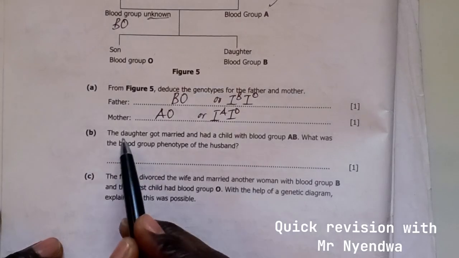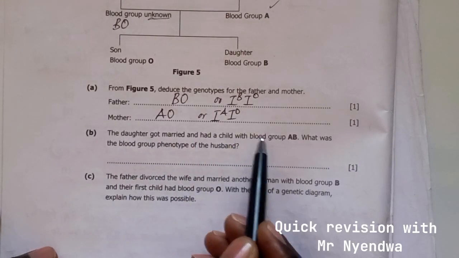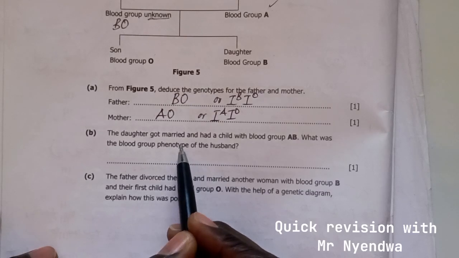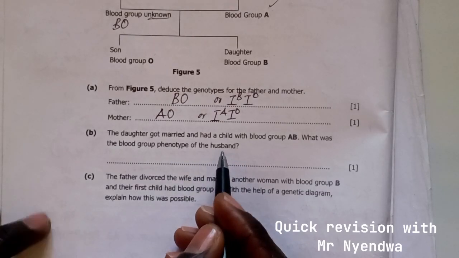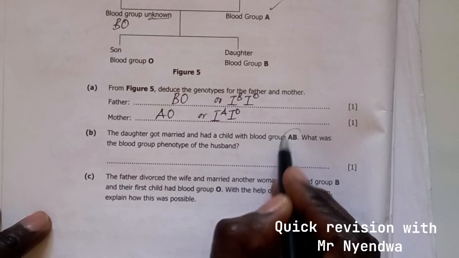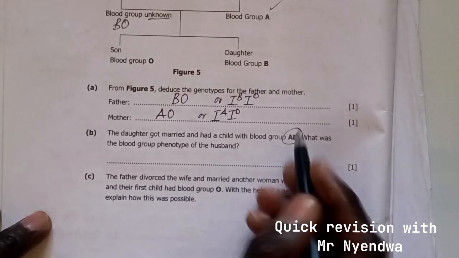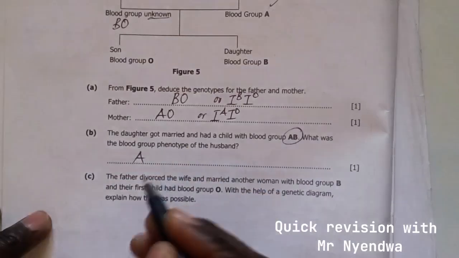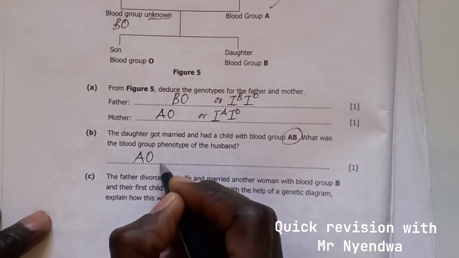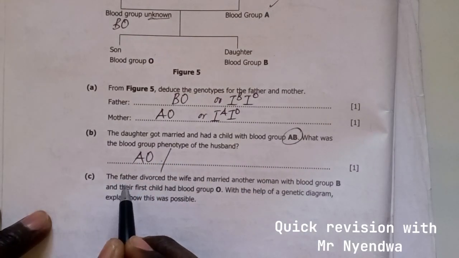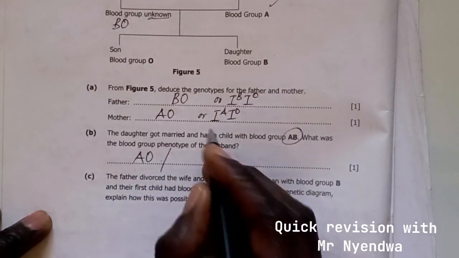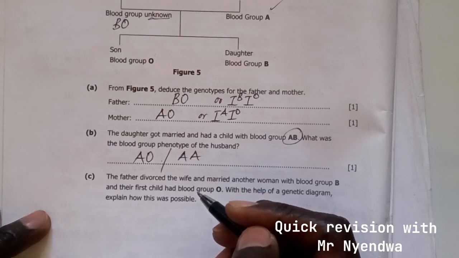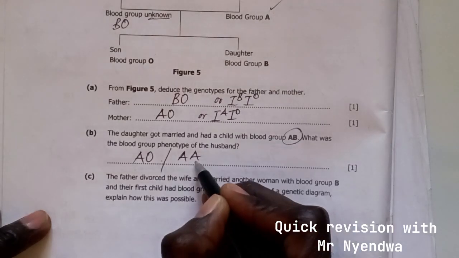Now, if you notice, it says the daughter got married and had a child with blood group AB. What was the blood group phenotype of the husband? So now the husband could have a lot of possibilities. For them to have a child who is in blood group AB, it simply means that the husband could have been heterozygous for blood group A, or he might have been homozygous for blood group A. Why?